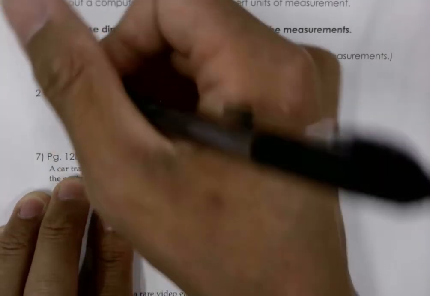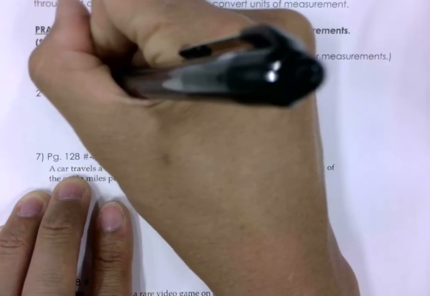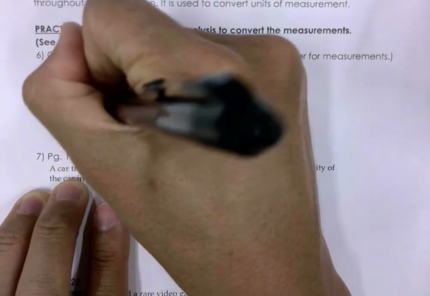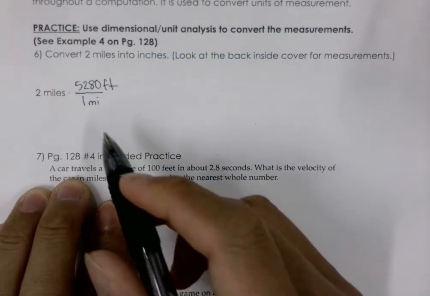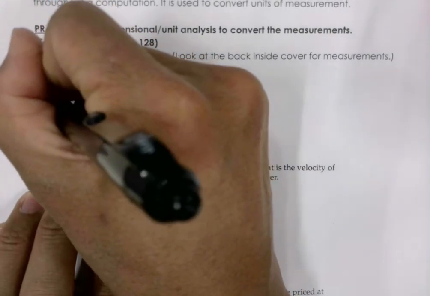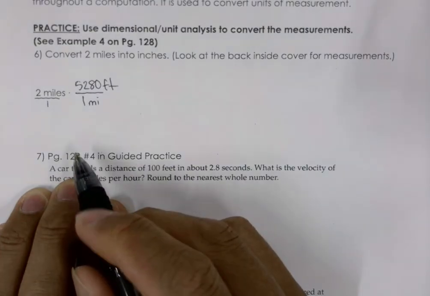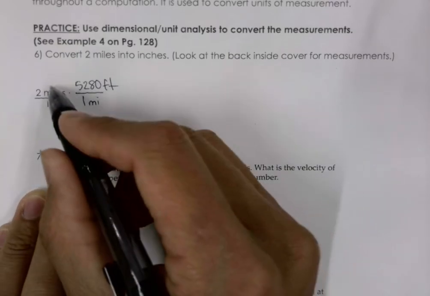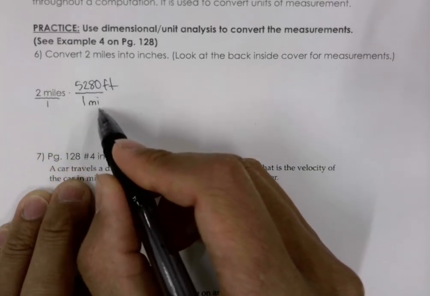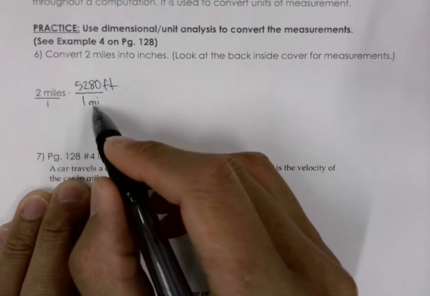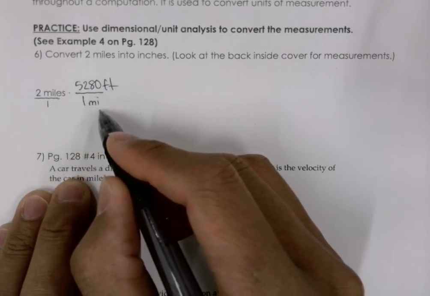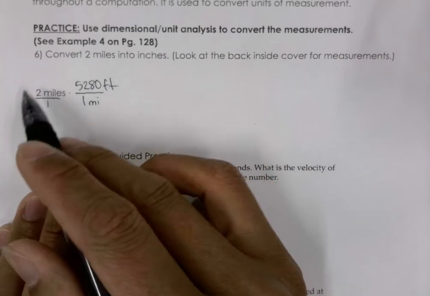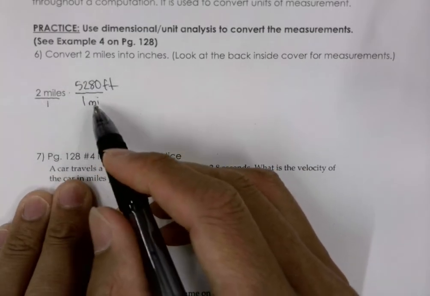I'm going to put 5,280 feet in the numerator, and I'm going to put 1 mile in the denominator. And why do I do that? Because I'm going to take my 2 miles and put a 1 underneath it. Since I'm multiplying these two numbers together, we are going to cancel out the miles, because we have miles in the numerator and miles in the denominator of the term. Okay. So we've converted miles into feet in this expression, but we don't want feet.